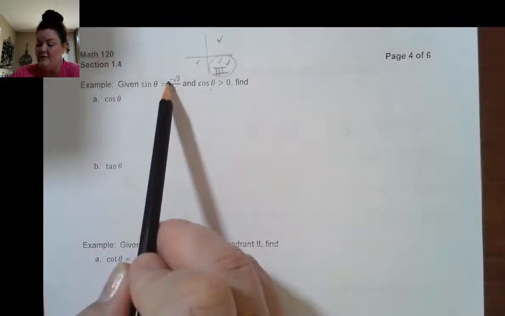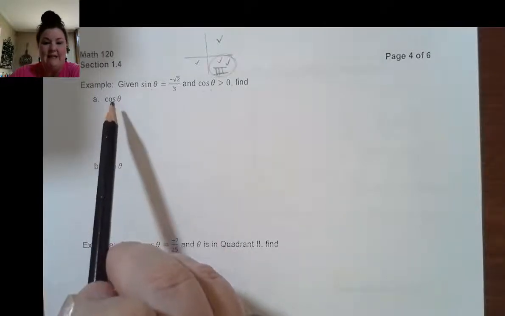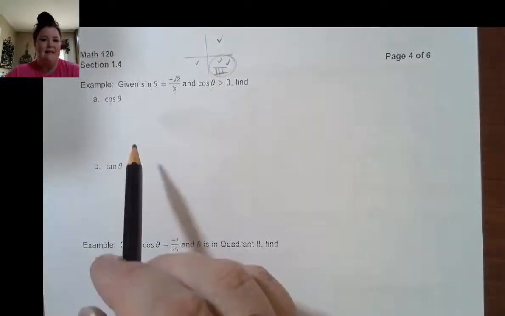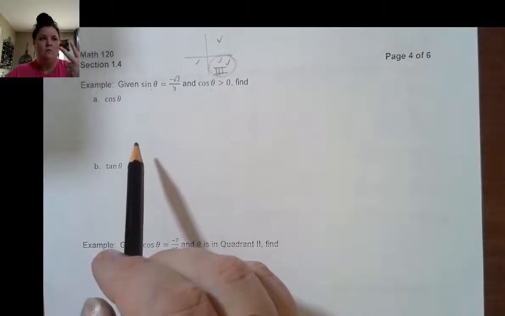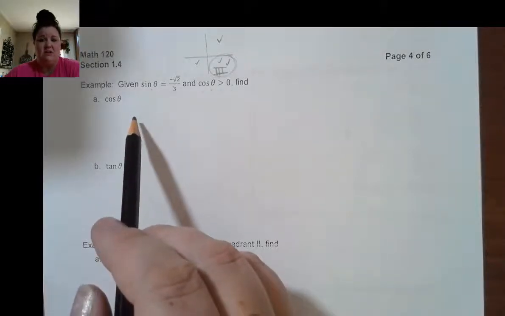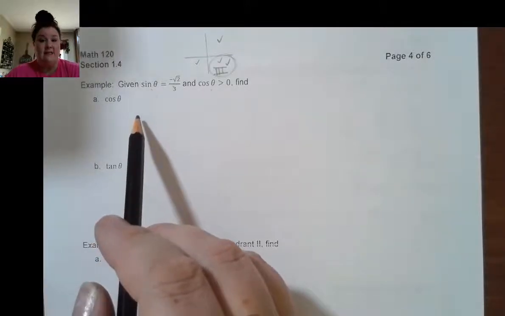All right, so let's see how we can solve this. It says, given that sine is negative square root of 2 over 3, we want to find cosine. So we need an identity that uses sine and cosine. And if we look back at the previous page, the only identities that had sine and cosine were tangent and cotangent, those quotient identities we just figured out, but we're not given tangent or cotangent values. That doesn't help.